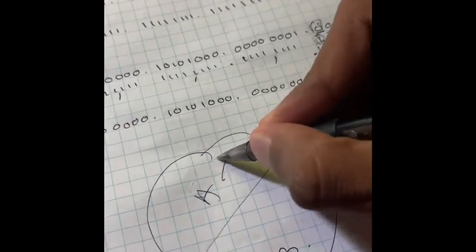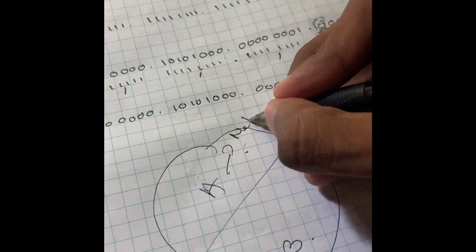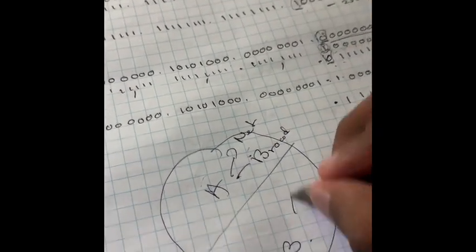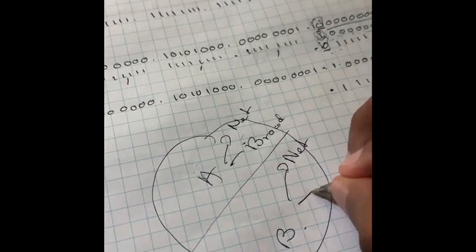Network A has its own network ID and broadcast ID. Network B has its own network ID and broadcast ID.